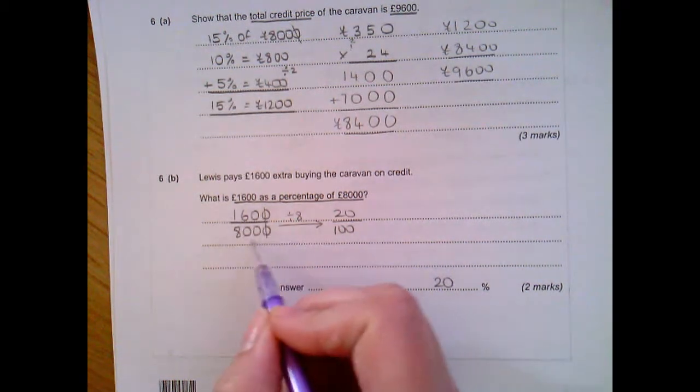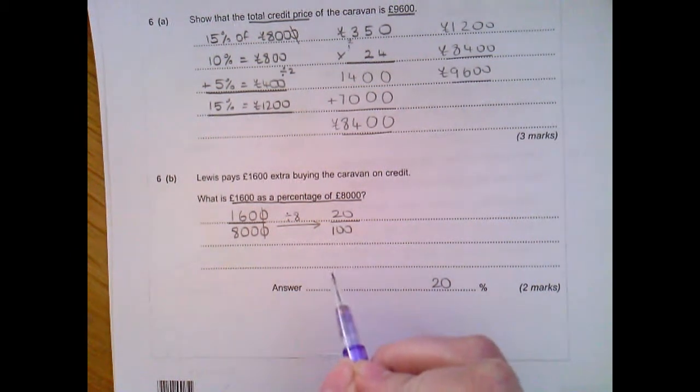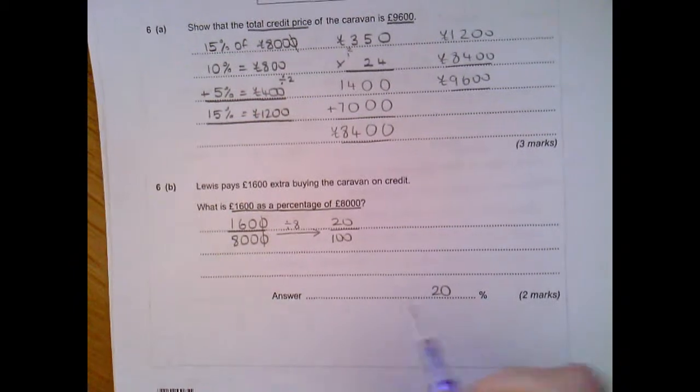There are different ways that you can do it. You don't have to divide by 8, but what you're aiming to get is 100 on the bottom. And no matter what way you do it, you should still get it to work out at 20%.